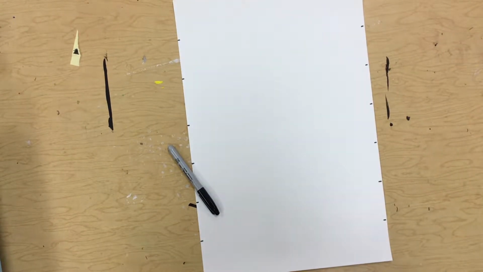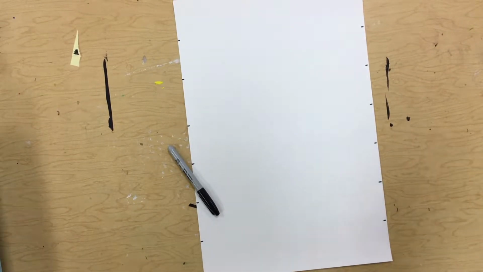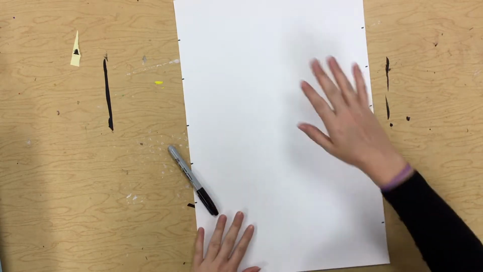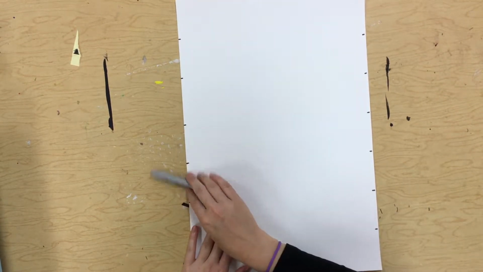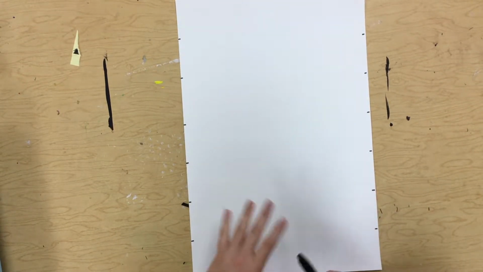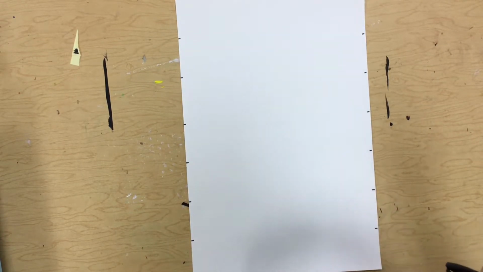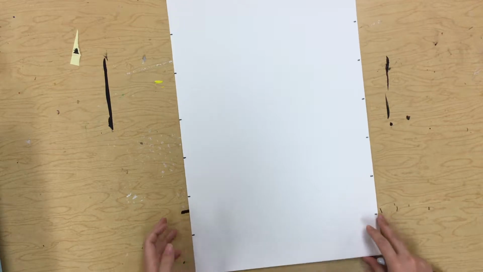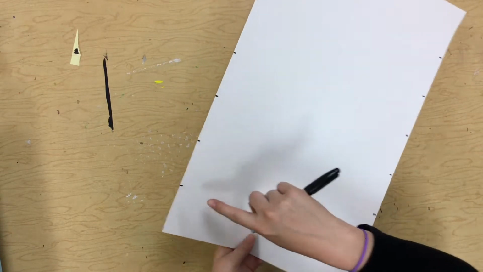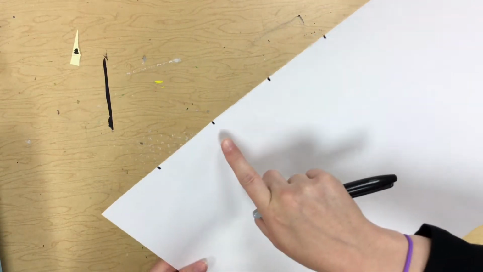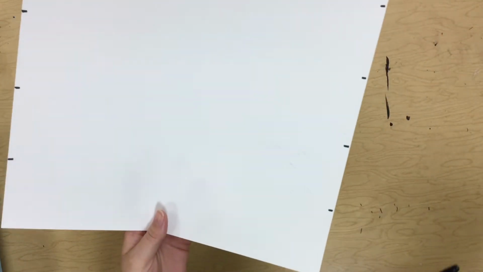Alright, second grade. Now that we've just learned about our different kinds of landforms, we are going to try to depict those on our project for today. We are going to use different lines to represent those different landforms. If you look at your paper, there are little dash marks on the edges of each side, and they go across from each other.